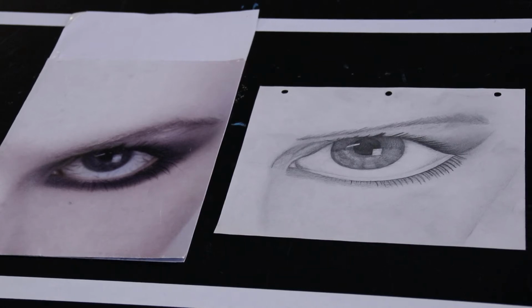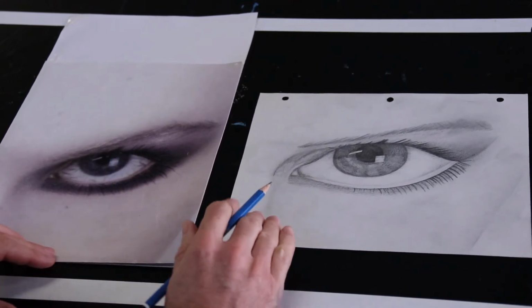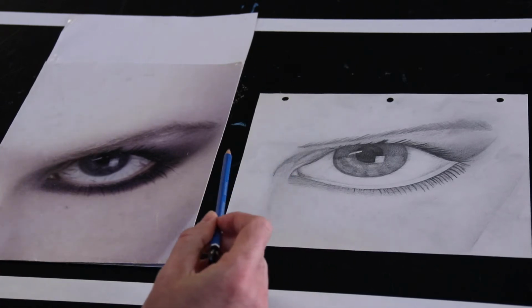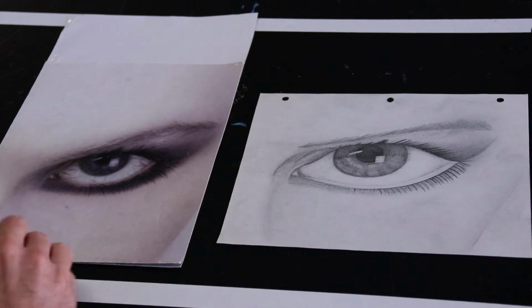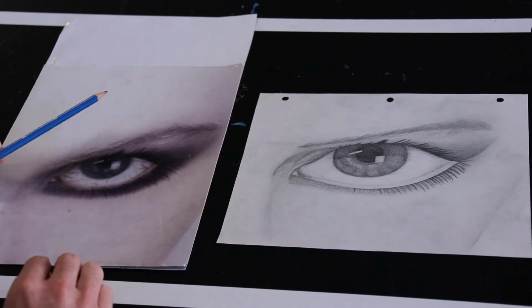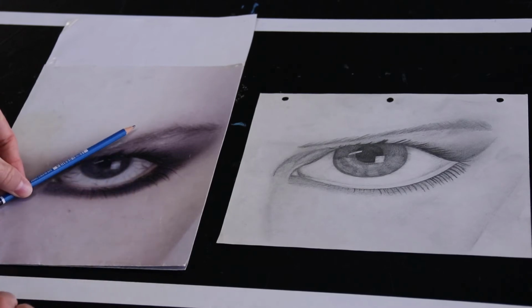Okay, so today we're going to be going over drawing and shading an eye from a photograph. A couple of things you're going to want to think about before you get started: first, the shape of the eye is really important, especially if you want it to look like a specific person. When I look at this photograph, I notice that the front part of the eye, from the tear duct going back, is fairly angular.